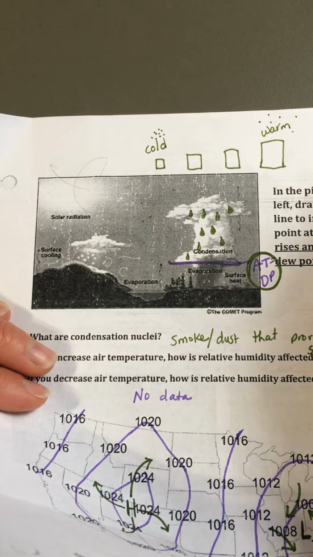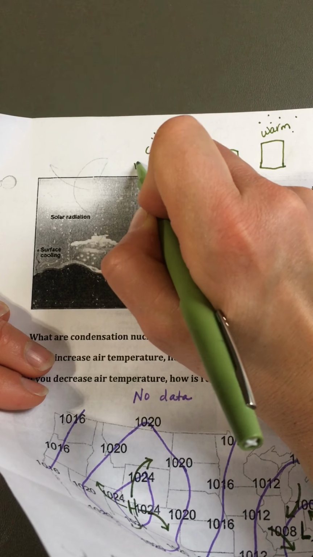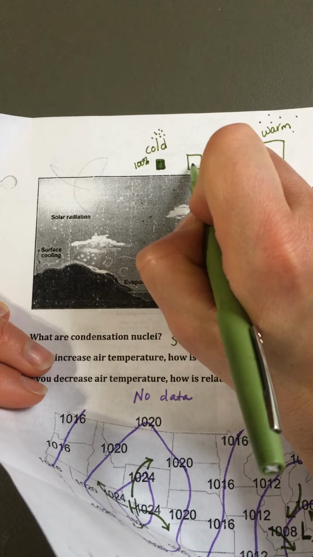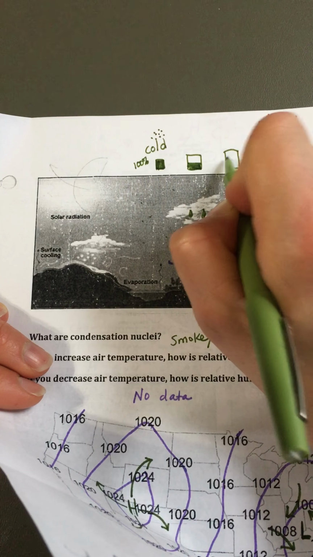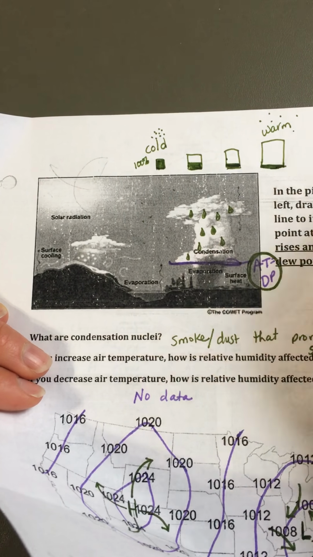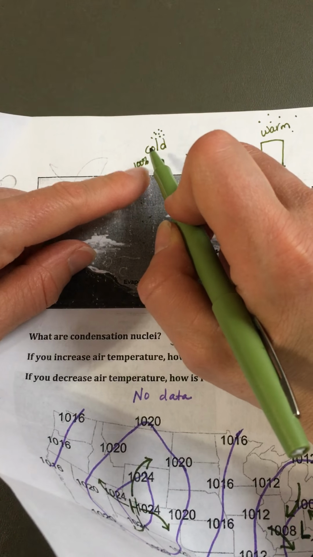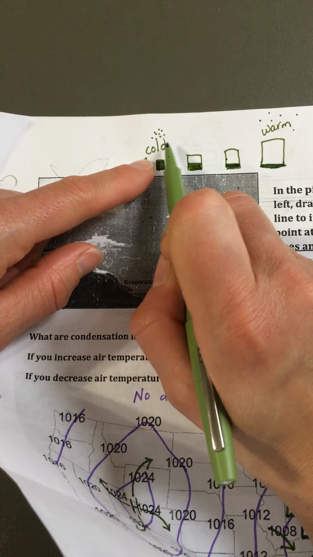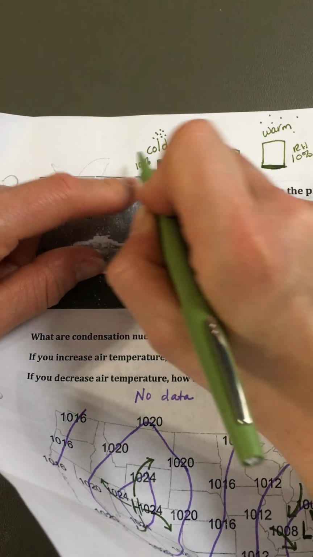So that's why it's a larger beaker. And remember when we filled up this beaker to 100% humid, that actually, well, maybe it only filled up half of this beaker. And then as we continued to warm our air, maybe it filled up a third. And then maybe it just covered the bottom of this warm air beaker. So as we increase air temperature from cold to warm, what happened to the relative humidity?